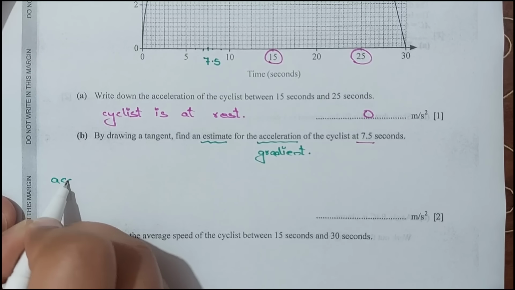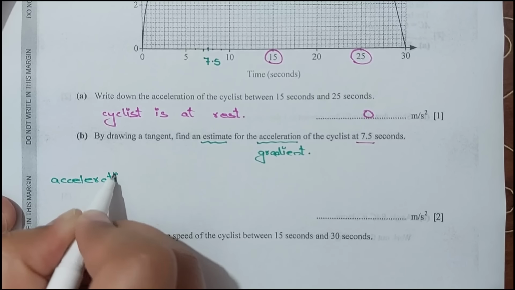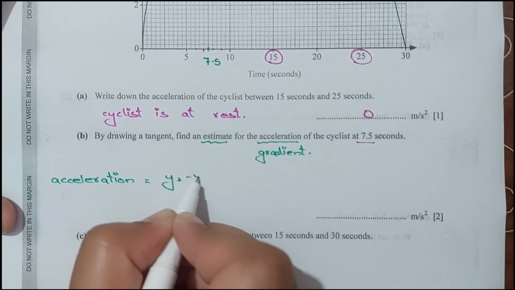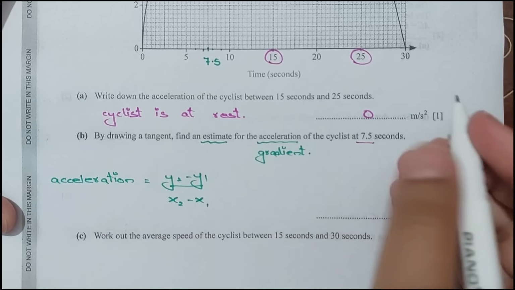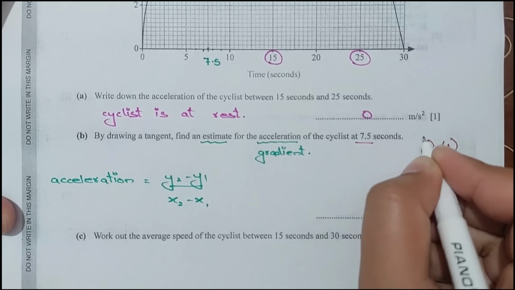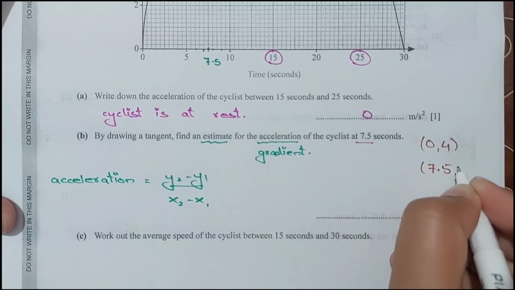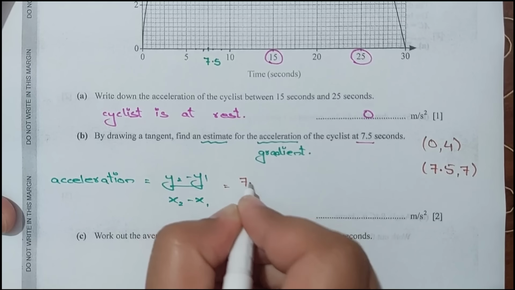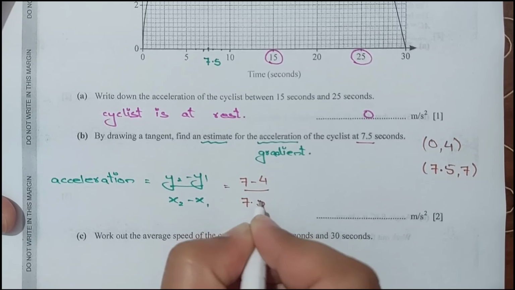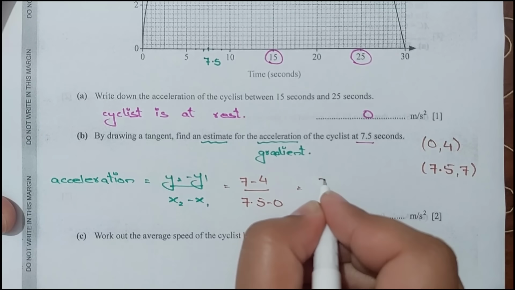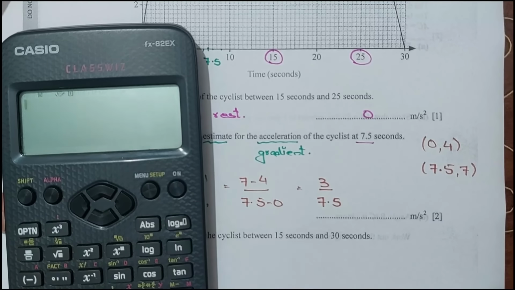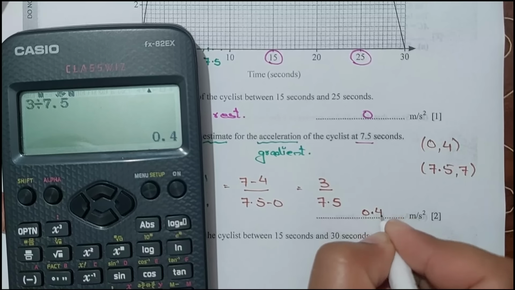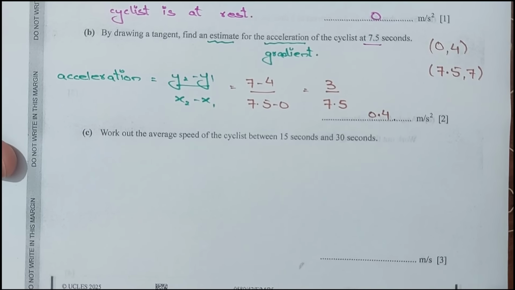So we can say the acceleration is basically the gradient, which is y2 minus y1 over x2 minus x1. The coordinates are 0, 4 and 7.5, 7. So y2 minus y1 over x2 minus x1 is 3 over 7.5. 3 divided by 7.5 is 0.4 meter per second square, the estimated acceleration.